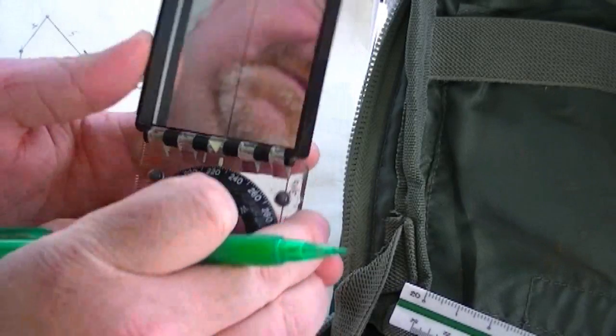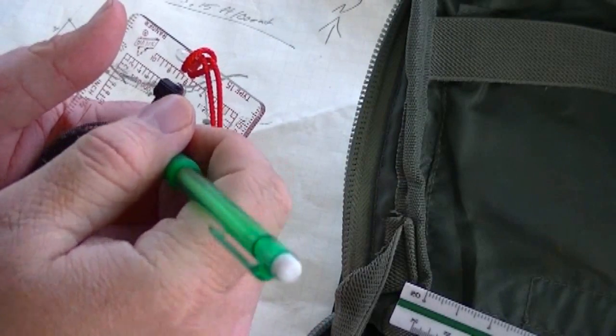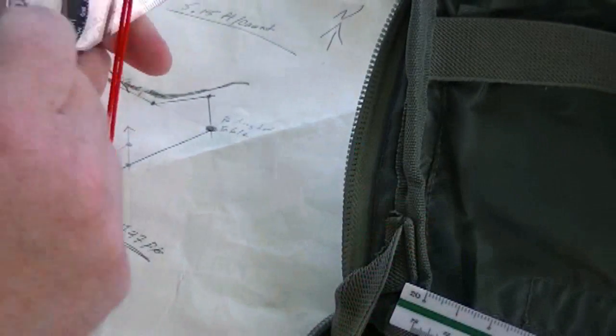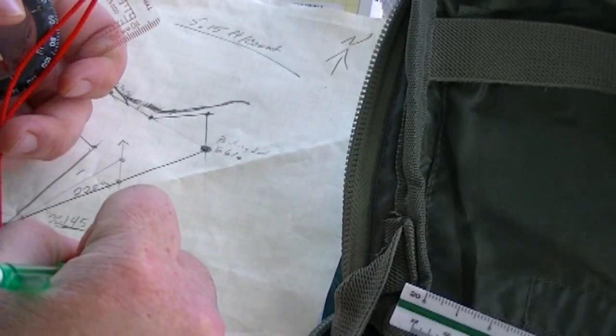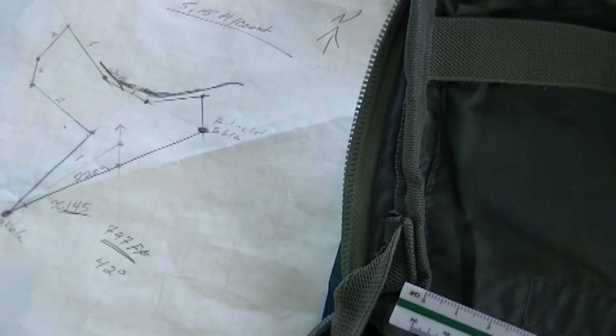Be as accurate as you can. You can just flip it around. Usually there'll be a mark on the other side, and that's your reverse heading. So here I've got our reverse heading of 45. Okay, so where do we go from there?